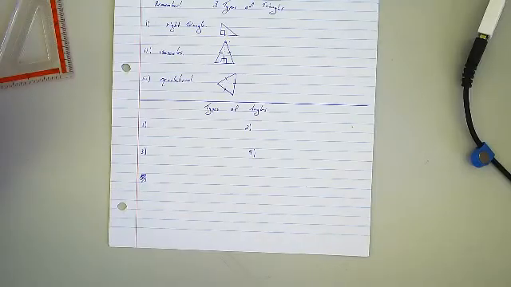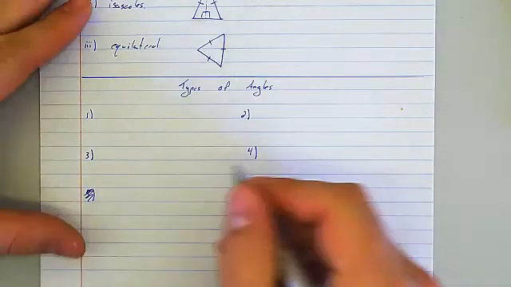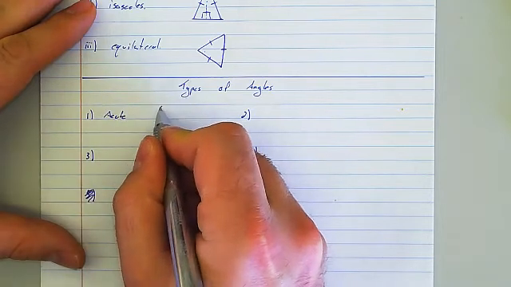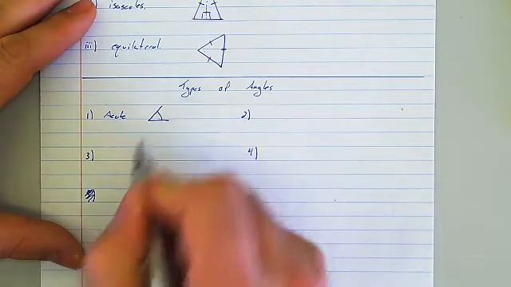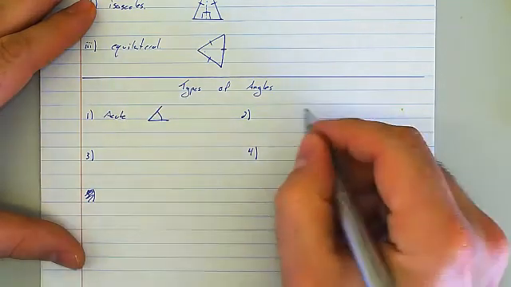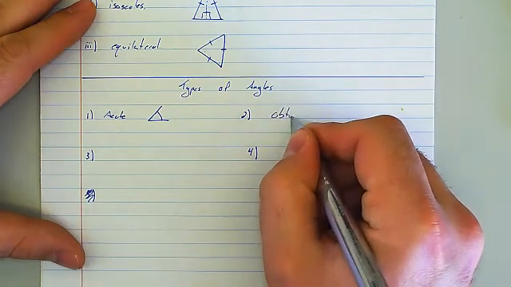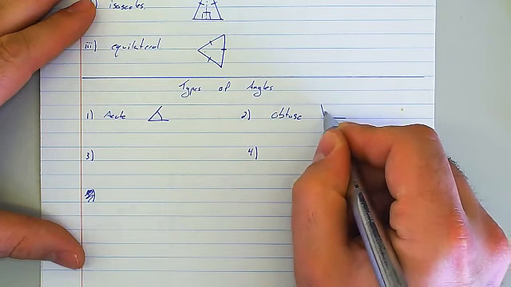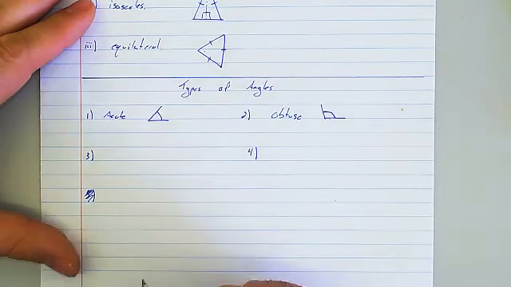Things to also remember would be the different types of angles you had. You should have known about an acute angle, basically an angle that is less than 90 degrees. You should learn about an obtuse angle. Obtuse is greater than 90, but it is less than 180.